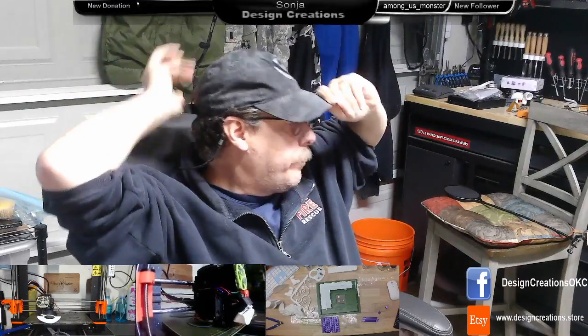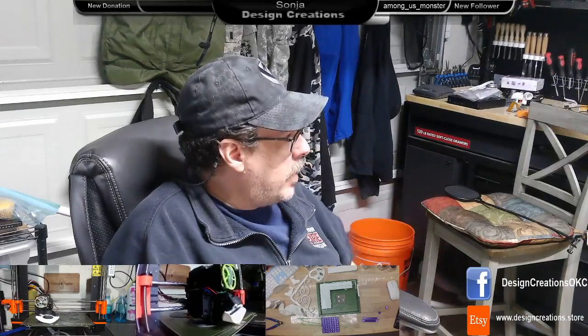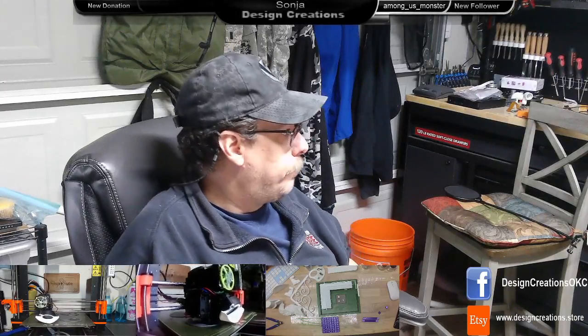And the price was right. And that one was semi-assembled. The hot end, the extruder was all assembled. Most of the rails were assembled. So that one took us about 2 hours to put together.